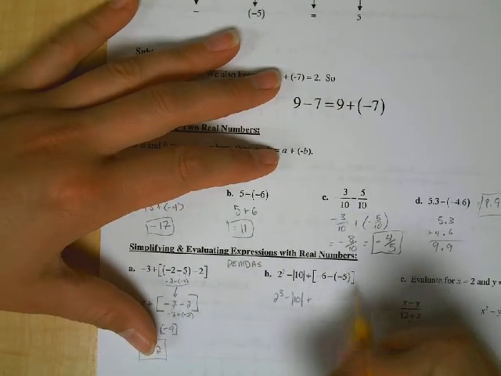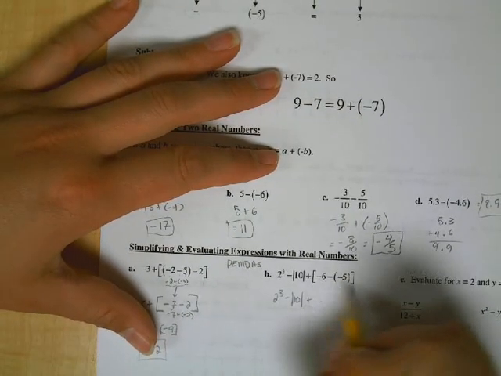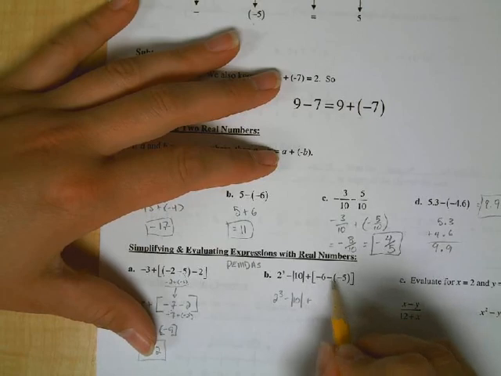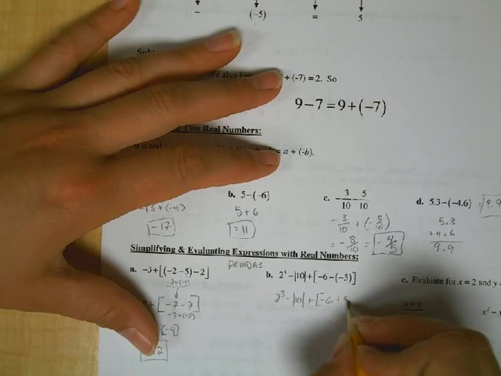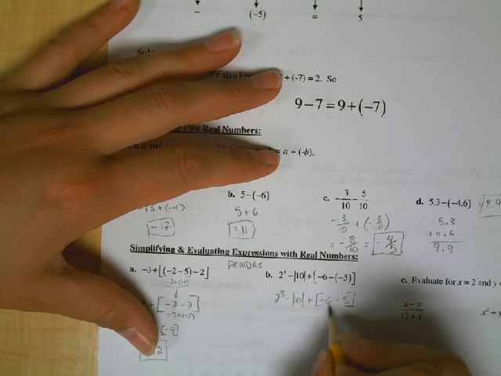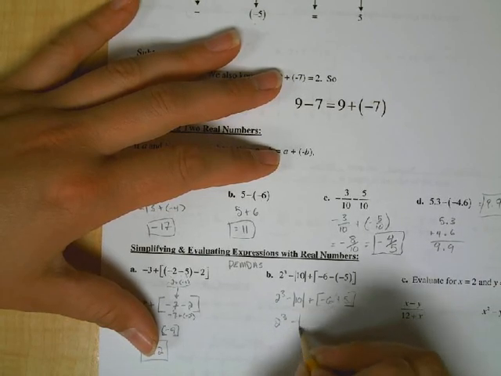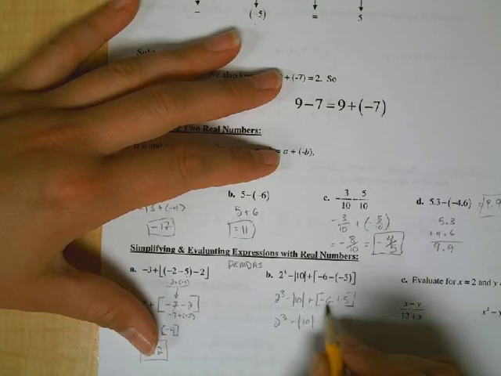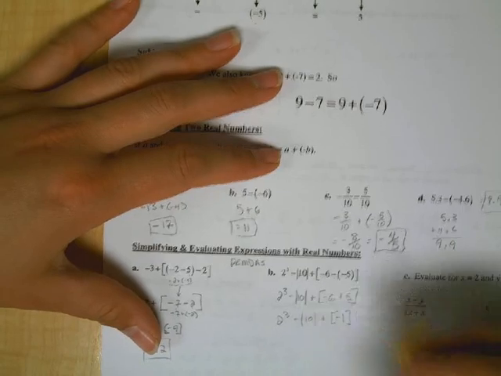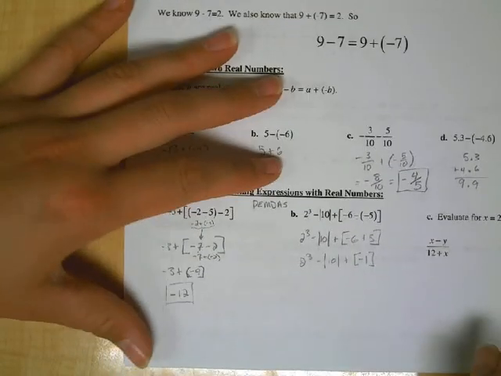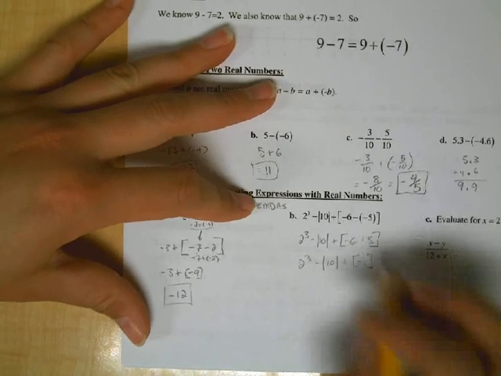Okay, so I'm going to go with my extra set of parentheses. So -6 minus -5, so that's -6 plus 5. Okay, so inside that set of parentheses is -1, so plus a -1, right? Because you do 6, they're opposite signs. So 6 minus 5 is 1, keep the sign of the larger number. Okay, so that's -1. So now, after parentheses, we've got exponents.